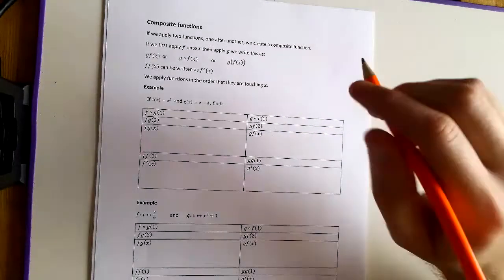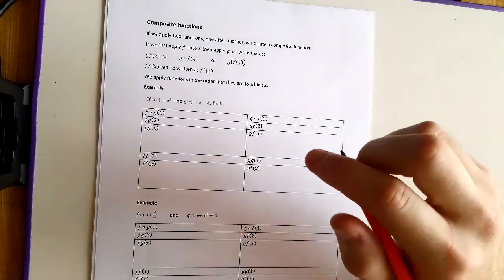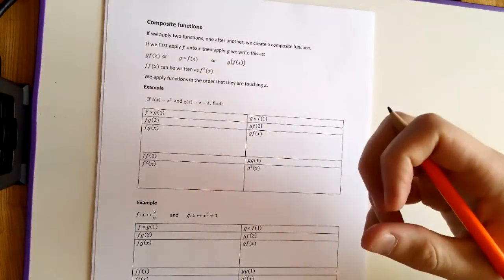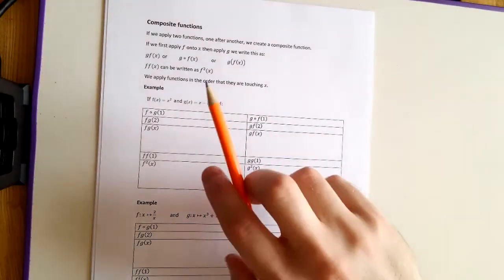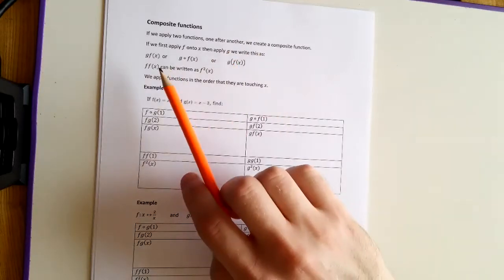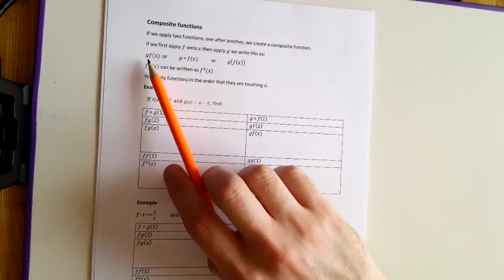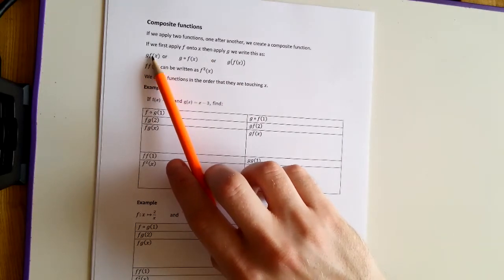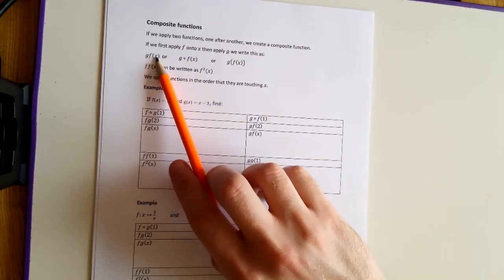Okay, the next bit of functions is composite functions, which just means when we apply two functions, one after another, we get what we call a composite function. So if we do f first and then g, we can write it in one of these ways. We can write it as gf of x. So the first one's on the inside, closest to x, so f first and then g.